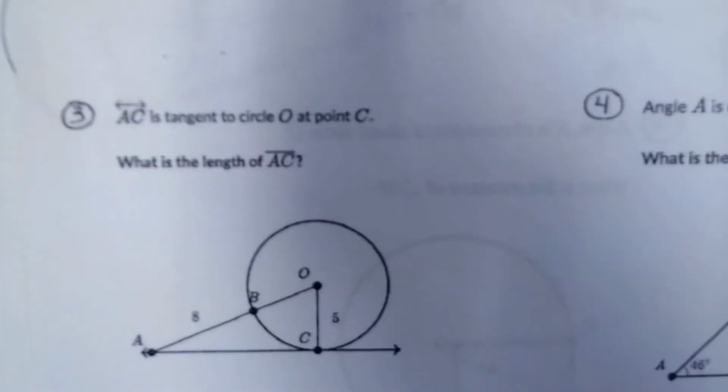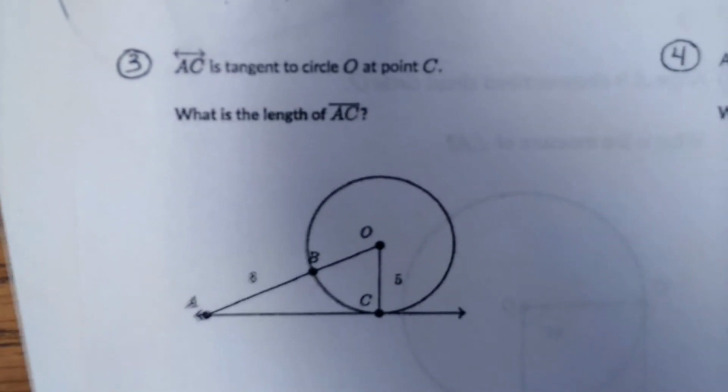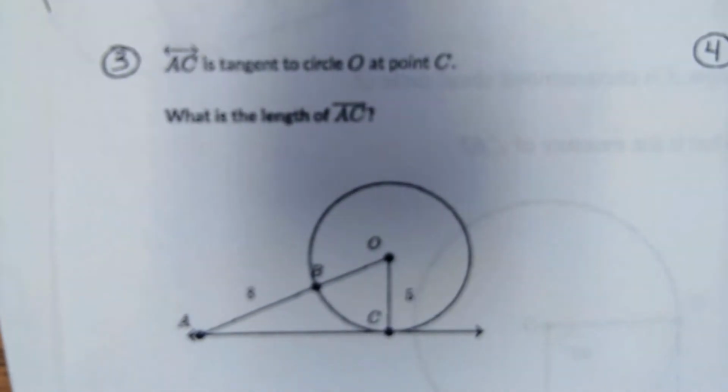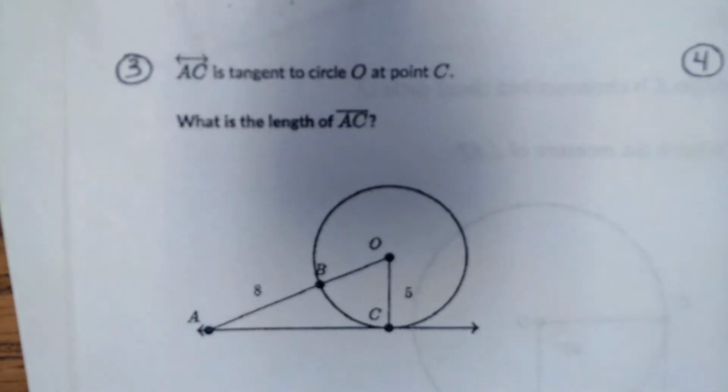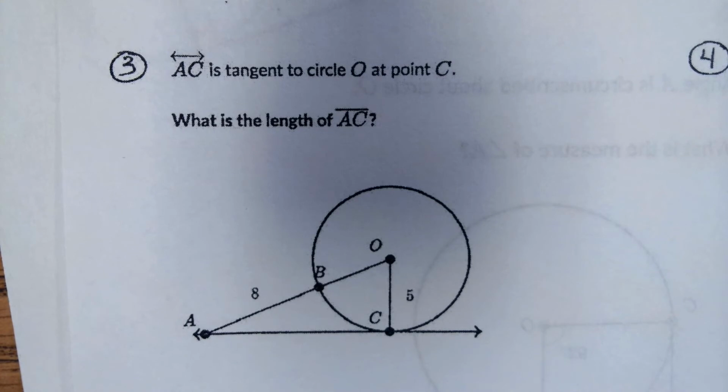So, number 3. On number 3, this will be for a piece of candy. Name the angle that's a 90-degree angle. Raise your hand if you think you have it.